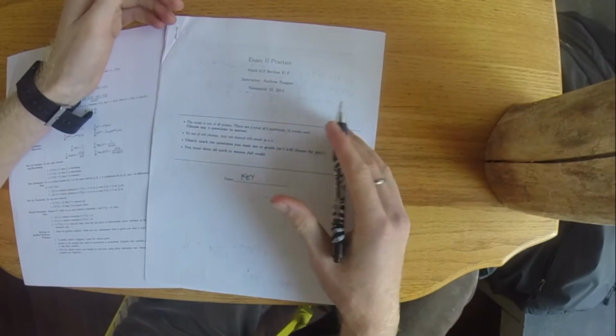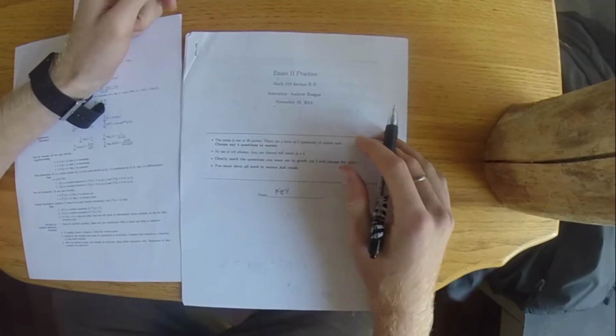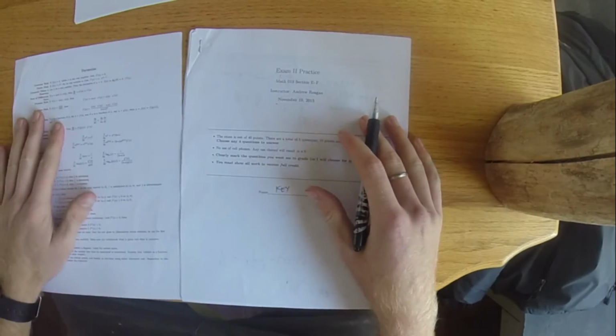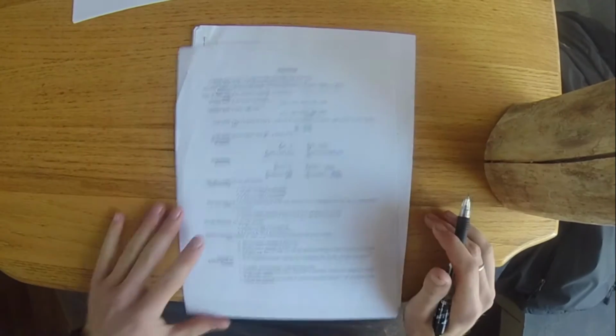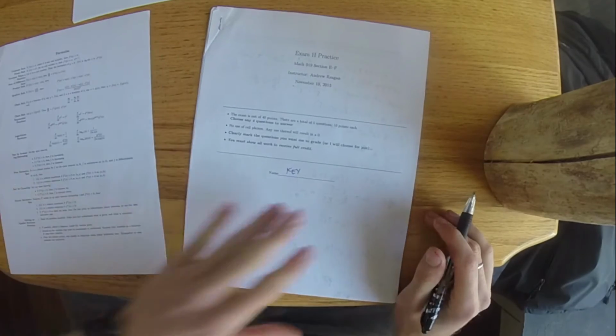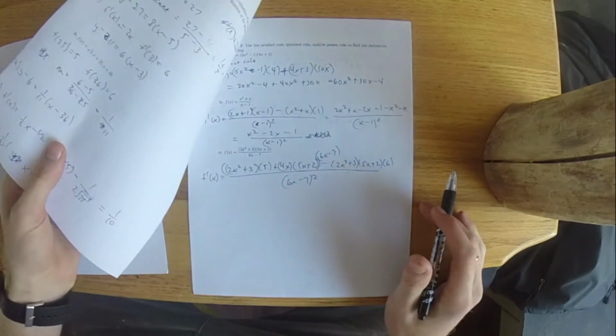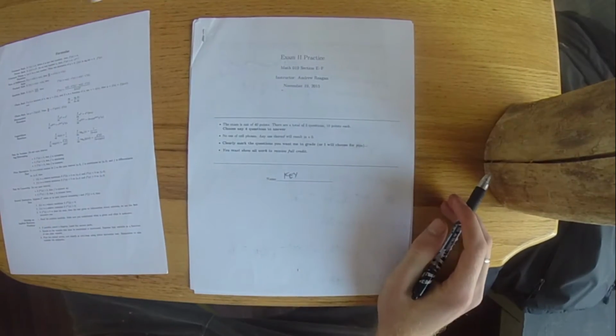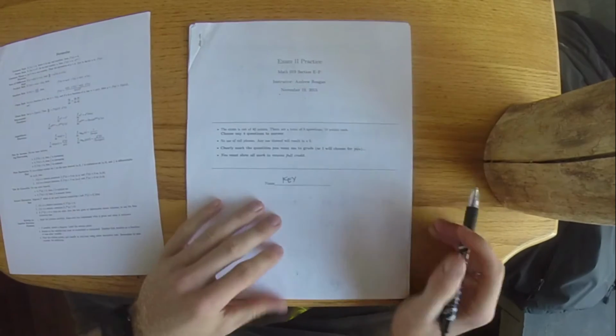All right, so we're going to work through the exam 2 practice. I went through it in class, but we'll work through it here. We also have the formula sheet. We're going to work through the practice exam, and I'm going to work through it on just some blank quiz 10 sheets here.